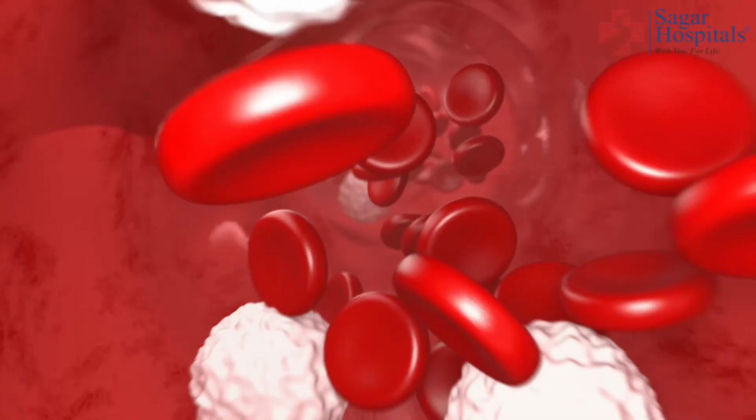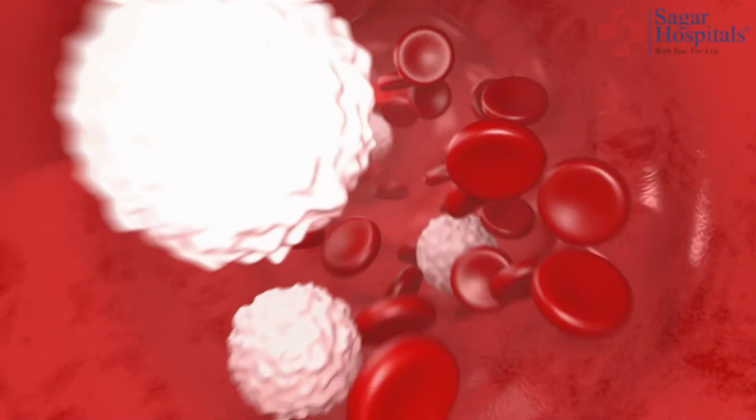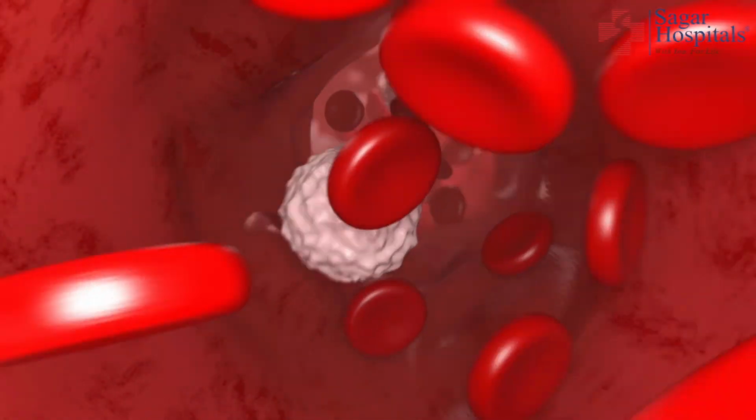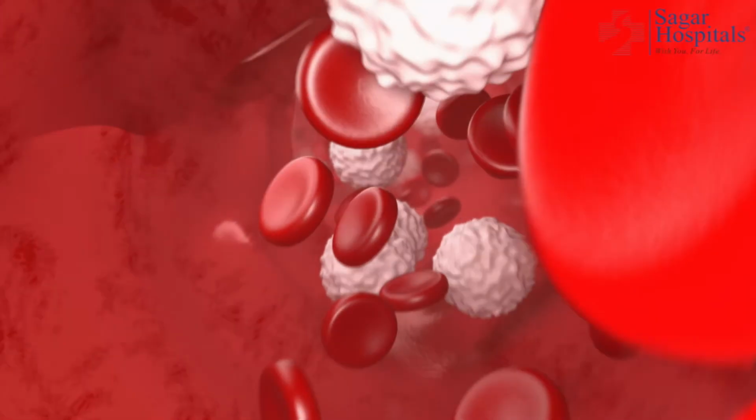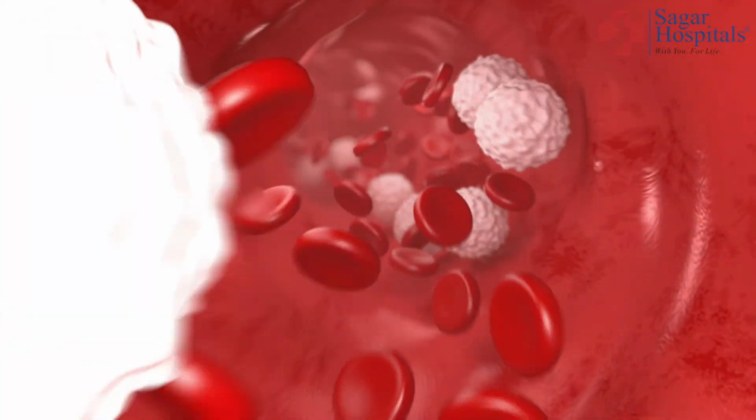Now, when do these patients require blood or platelets? If they have severe bleeding, then they require blood. If the platelet count is less than 10,000, or if they have bleeding manifestations along with a low platelet count, we use platelet transfusions for such patients. Otherwise, platelets are not indicated in all patients with dengue fever.